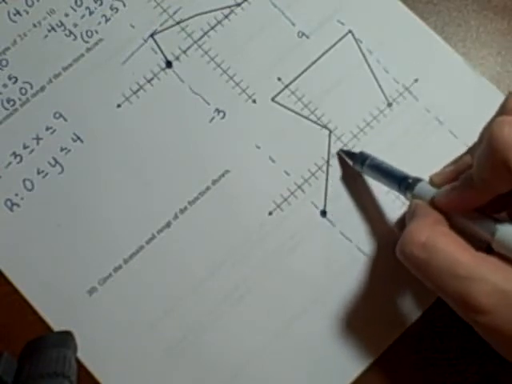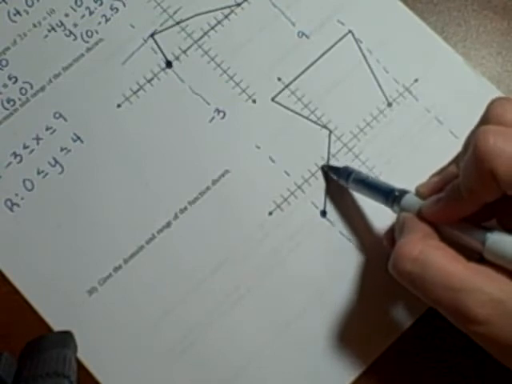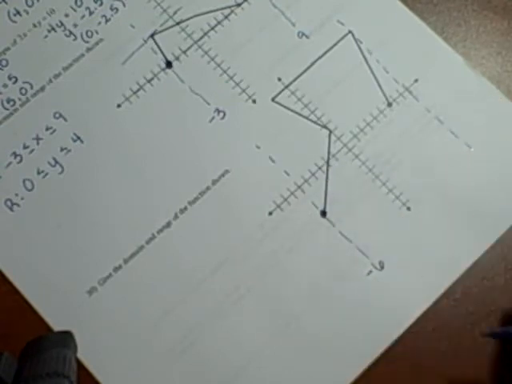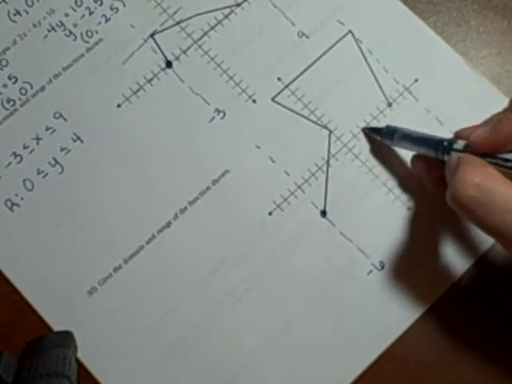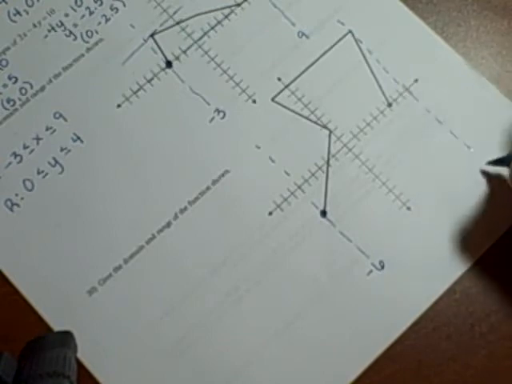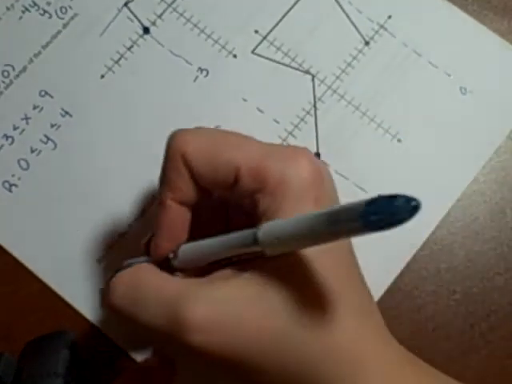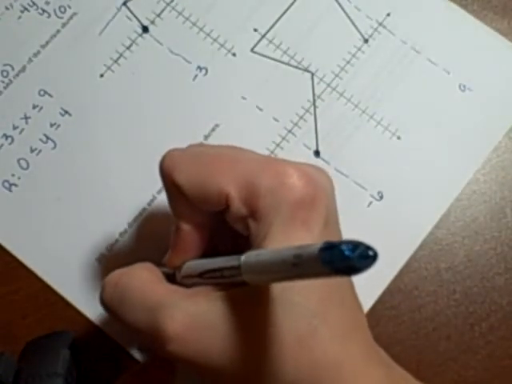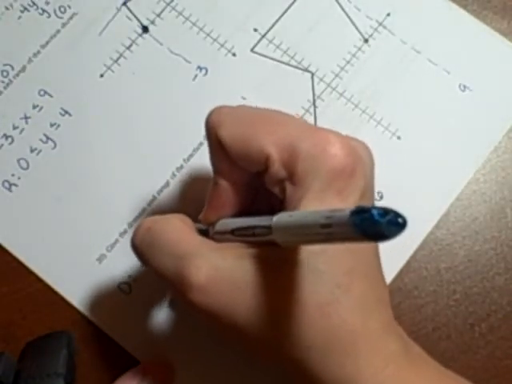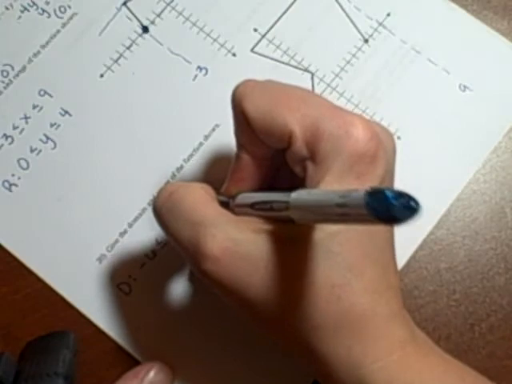Okay, along the x-axis, this is at 1, 2, 3, 4, 5, 6 to the left would be negative 6. And this is at 1, 2, 3, 4, 5, 6, 7, 8, 9. So my domain would be between negative 6 and 9.